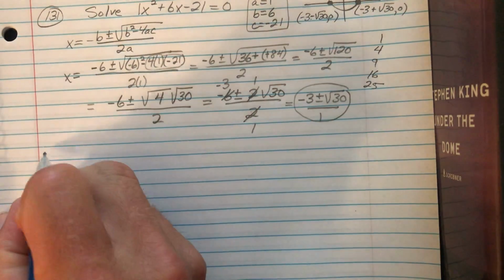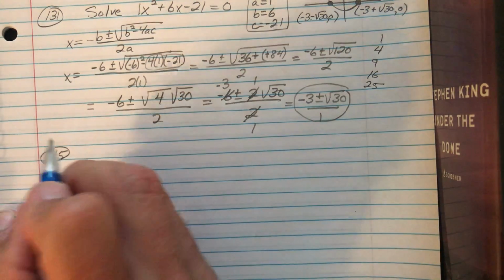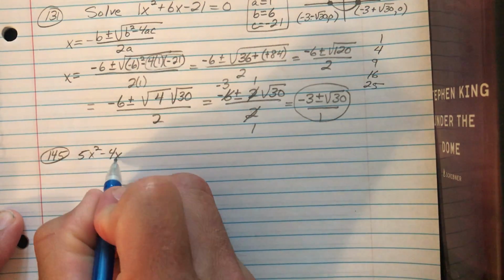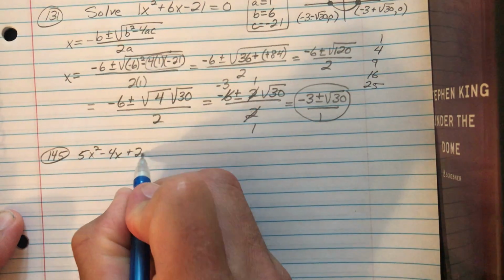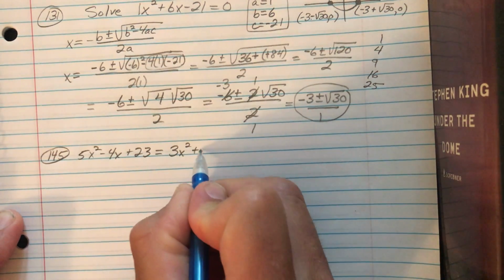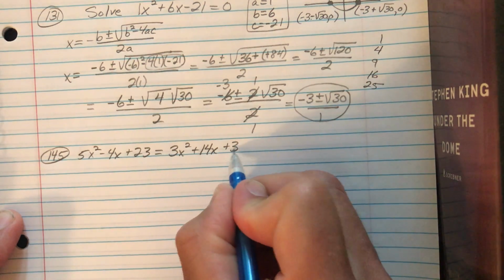Let's try number 145. It says 5x squared minus 4x plus 23 equals 3x squared plus 14x plus 34.